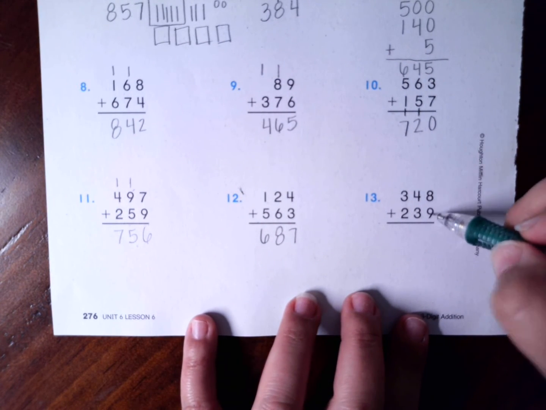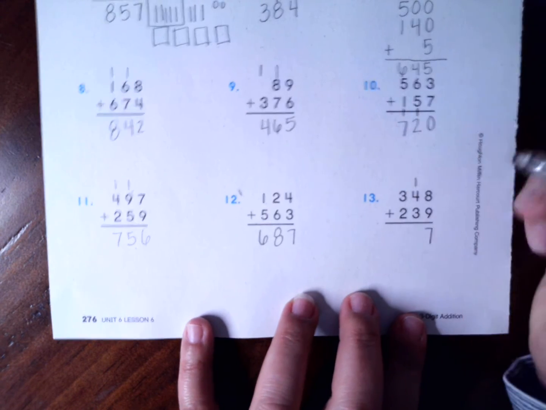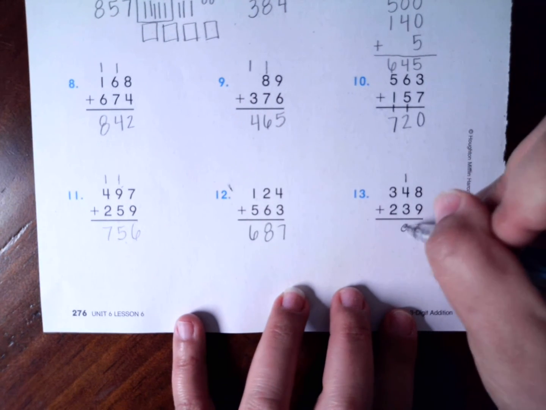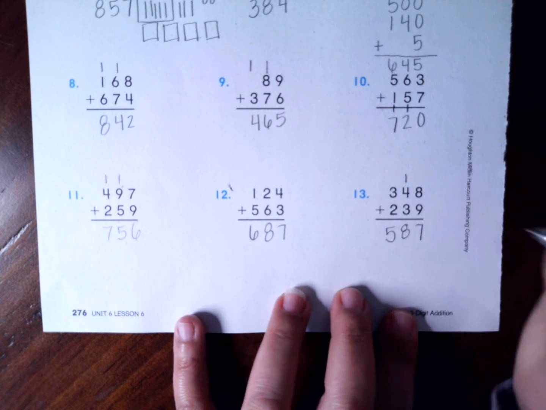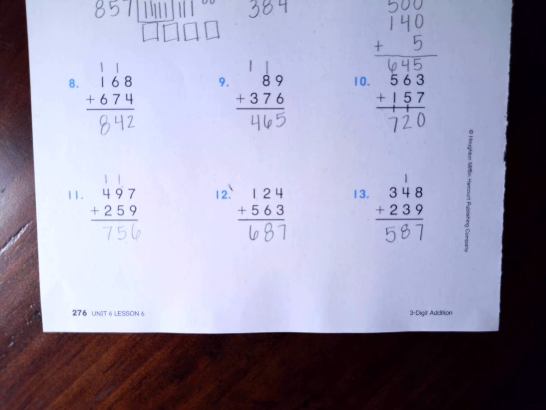And number 13, 8 plus 9 is 17, new group. 1 plus 4 plus 3 is 8, no new group. And 3 plus 2 is 5 for an answer of 587.